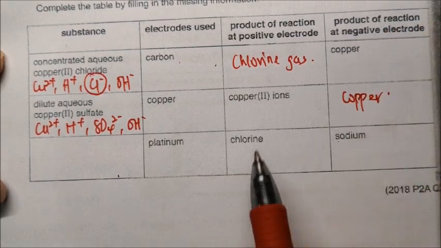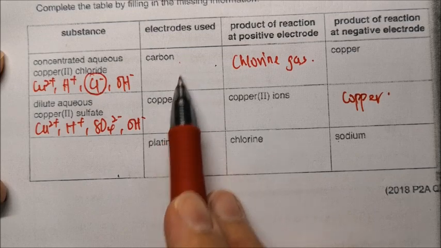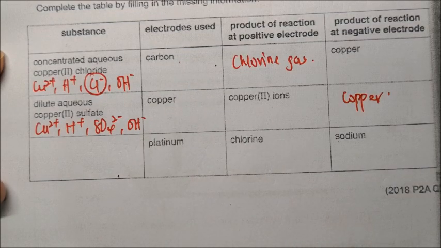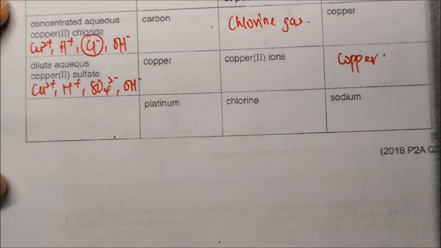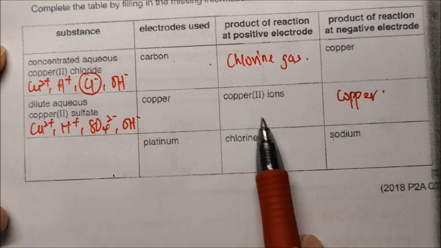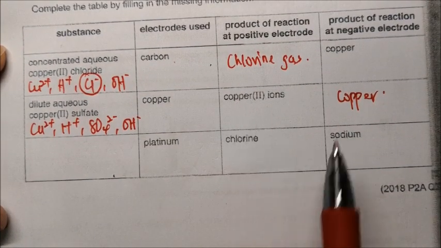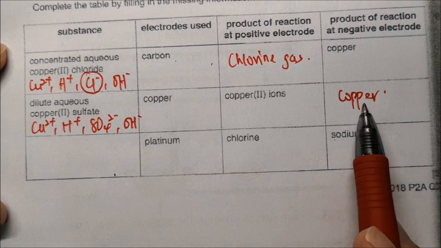So this is like electrolytic purification because both electrodes are copper. The copper actually moves from the anode to the cathode.